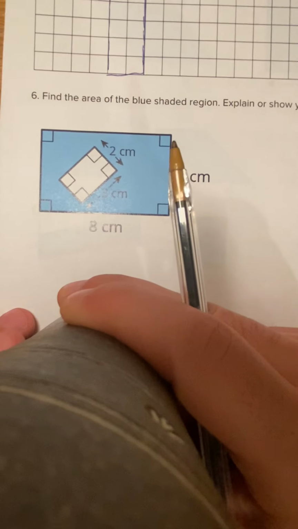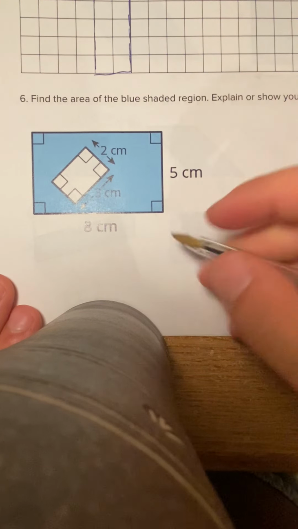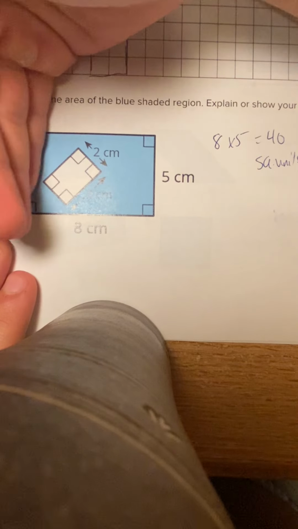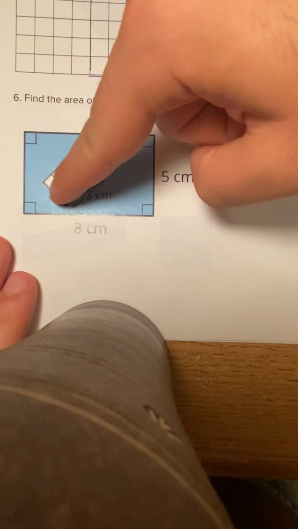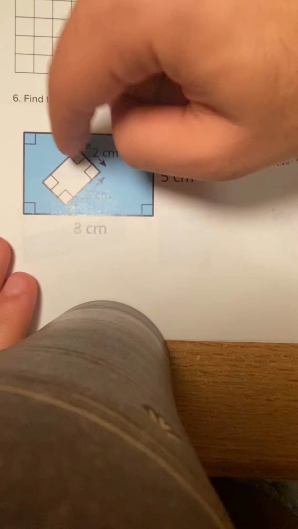Now this one asks you to find the area of the blue region. So if you do your regular base times height formula and you do 8 times 5, you get 40 square units. But that 40 is the area of this whole entire rectangle. But it's not asking for the area of the whole entire rectangle. It's asking for the area of the blue. But we have a little hole here. So if 40 is the area of this whole rectangle, how do we take this out?